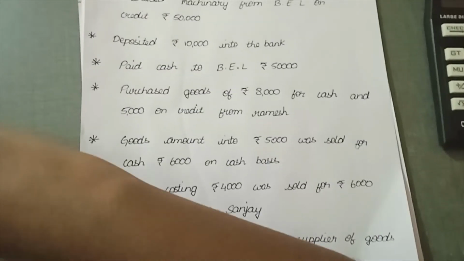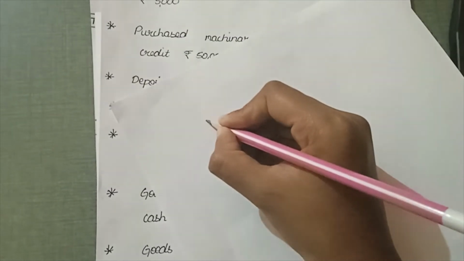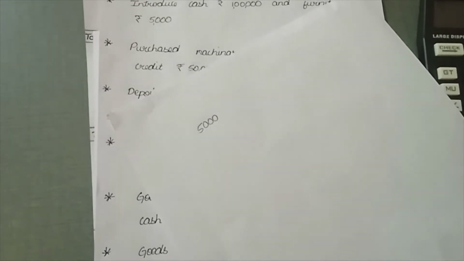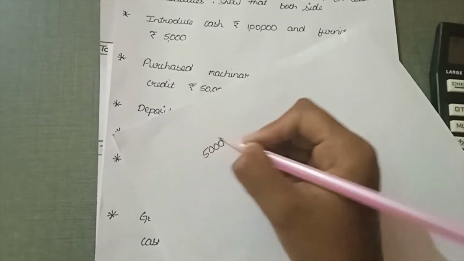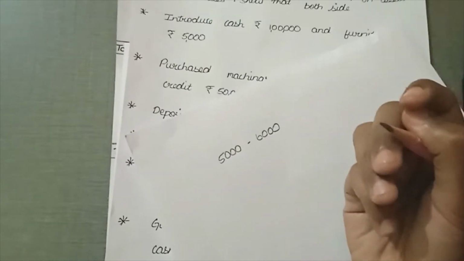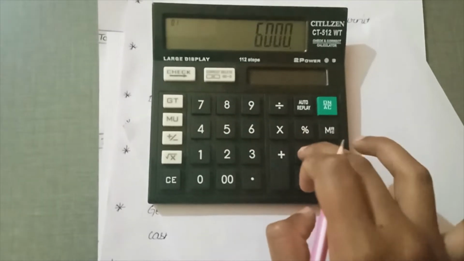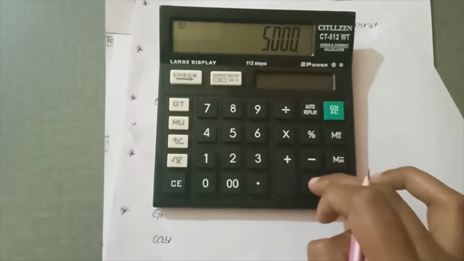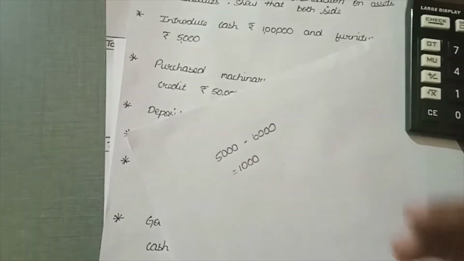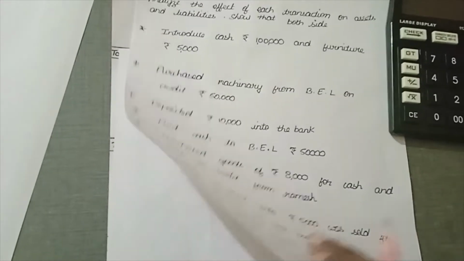So we would be getting profit. How are we going to get profit? See, 5,000 rupees goods we have sold, then for that we are getting 6,000 rupees. So while deducting, 6,000 minus 5,000, that is 1,000. 1,000 is profit for the company, so we have to add that amount to the capital account also.